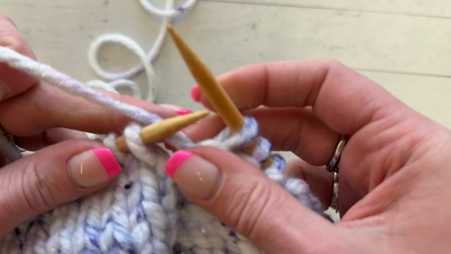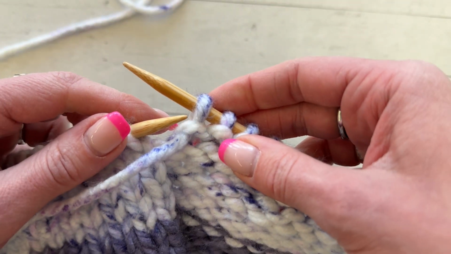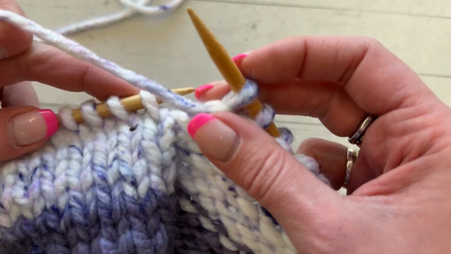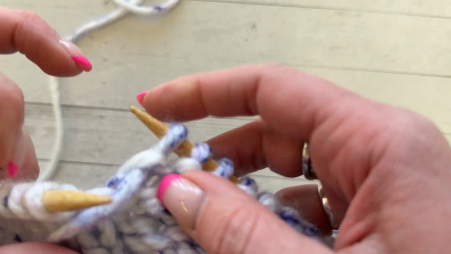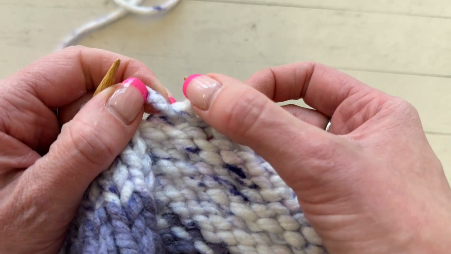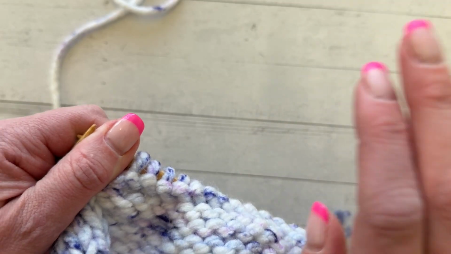All right, now let's keep going and talk about the purl stitches. For purl stitches, the yarn wants to be in the front. Just like when we were tinking the knit stitches, the yarn was in the back. I should have mentioned that part. Yarn is in the front. These are still loops under that little purl bump. They're just in the opposite direction. They're facing forward instead of facing back.